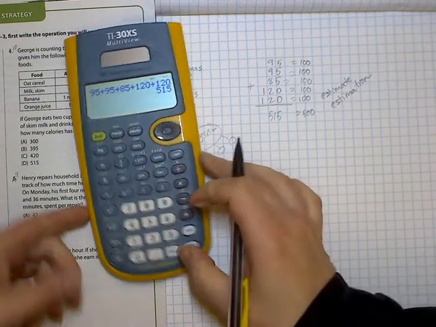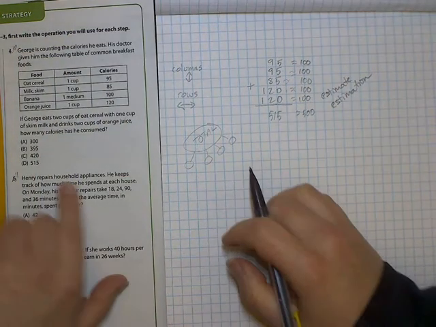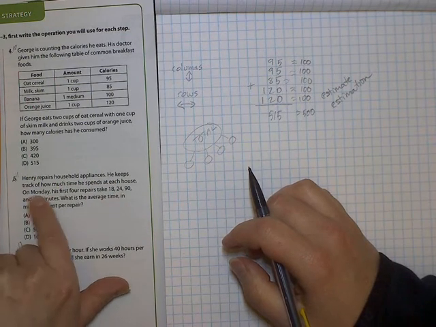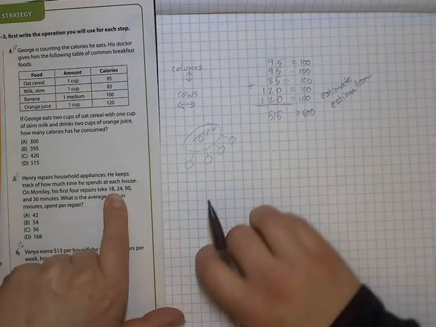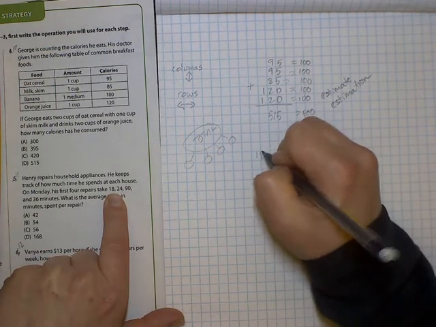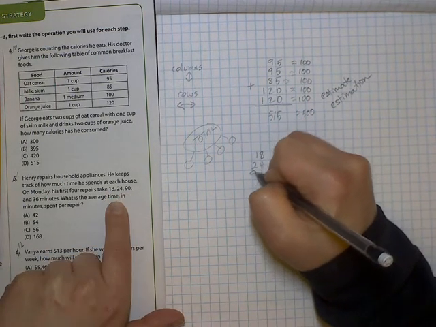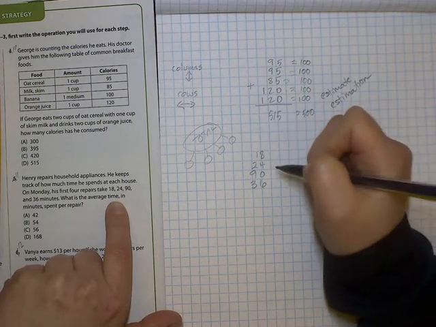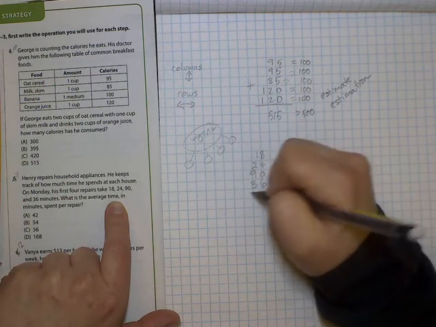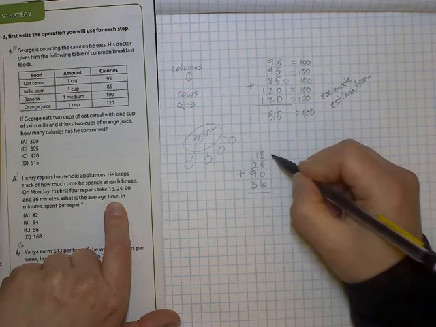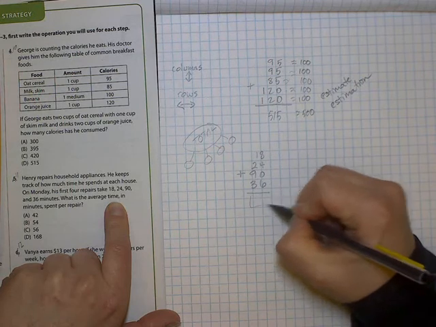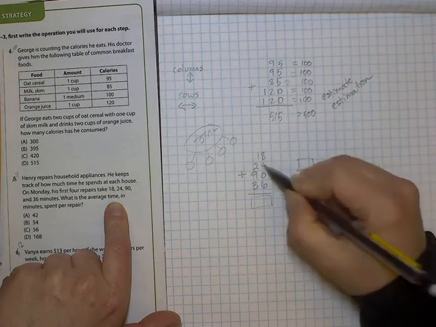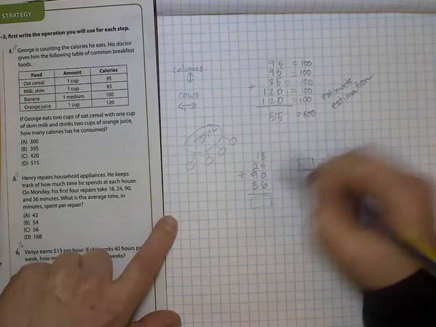Okay, number 11. Henry repairs household appliances. He keeps track of how much time he spends at each house. On Monday, his first 4 repairs take 18, 24, 90, and 36 minutes. What is the average time? Well, I know to find the average, I have to find a total. I add them all together, then I'm going to divide my total by the number of numbers. And in this case, I have 1, 2, 3, 4 different numbers.